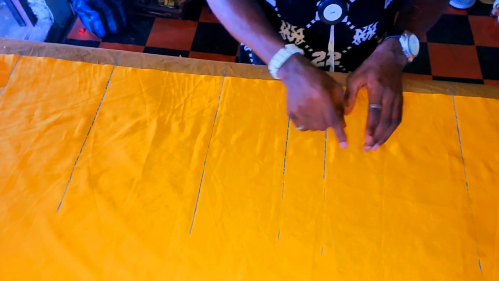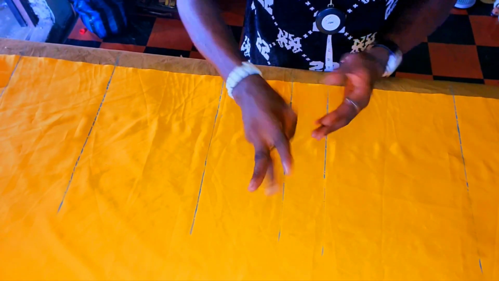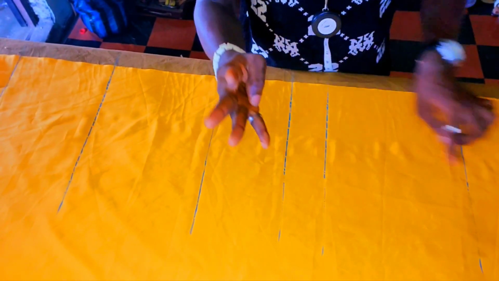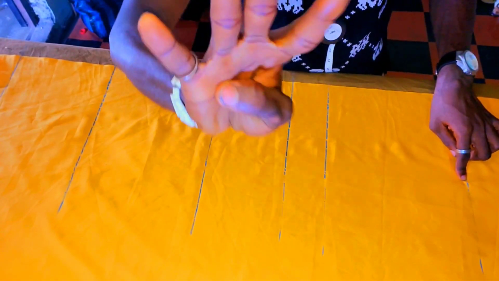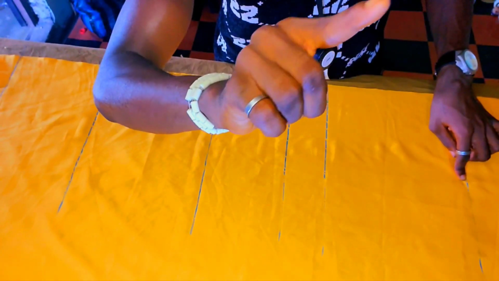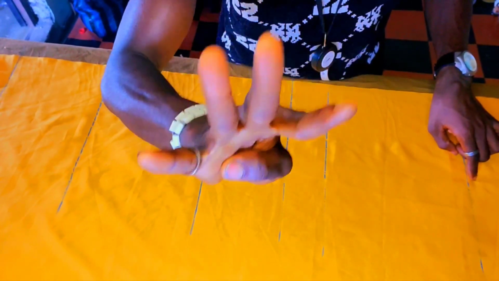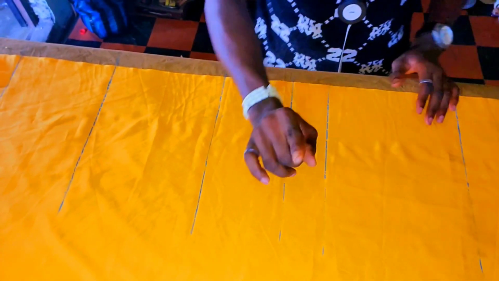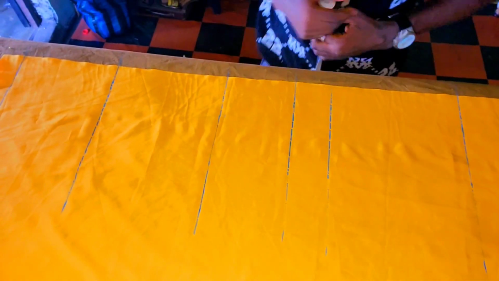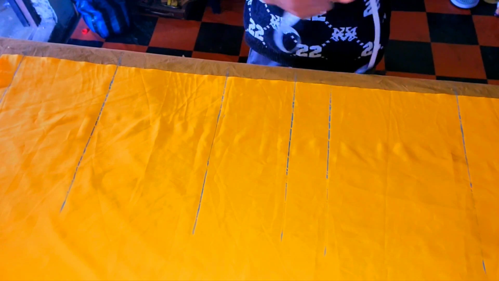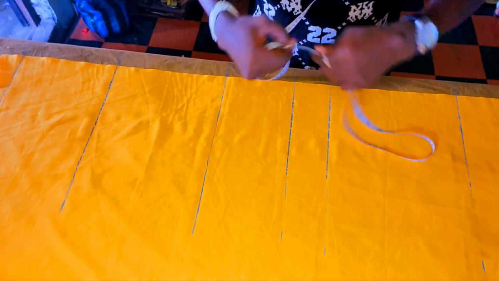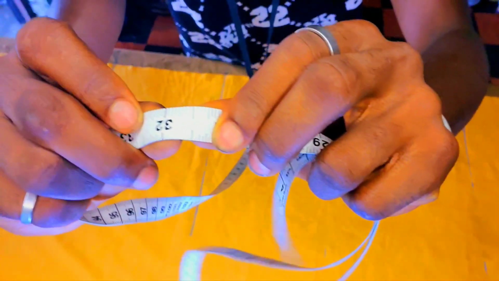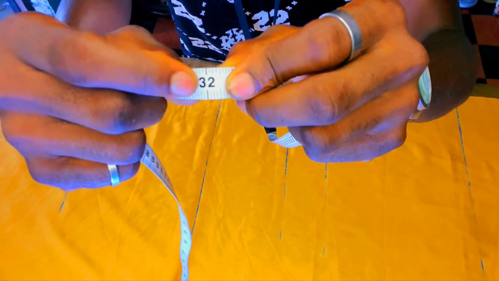The waist is divided by 4. Now we have a waist of 32 inches.